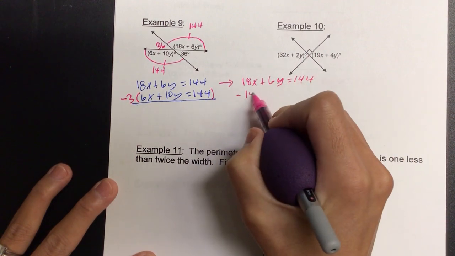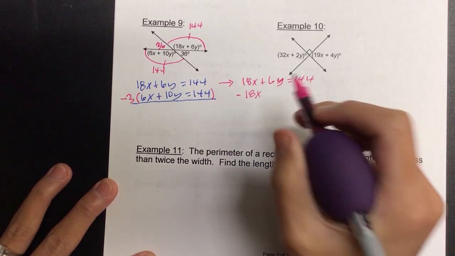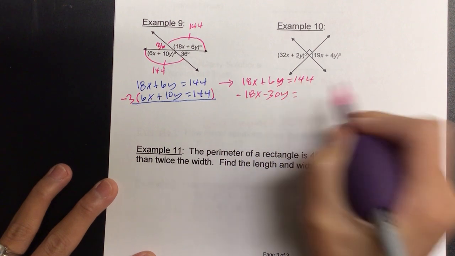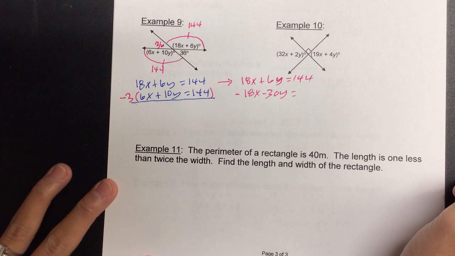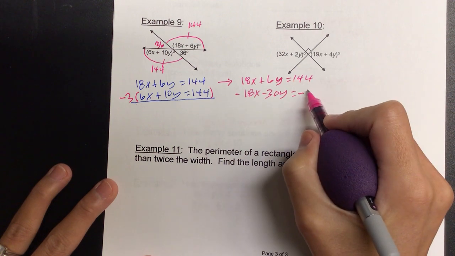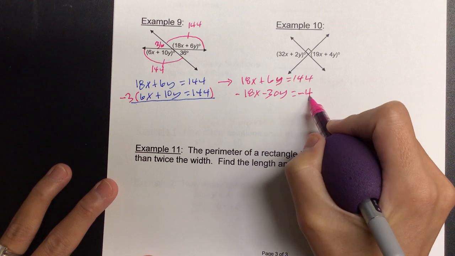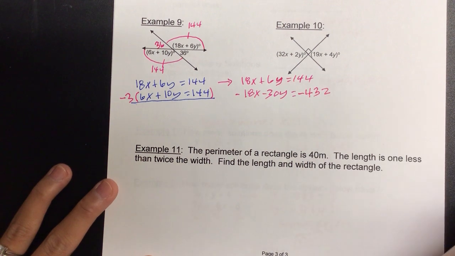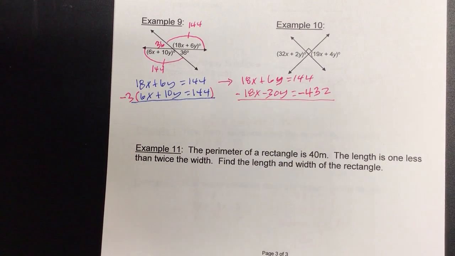So now we have negative 18x. And then we're going to get negative 30y. Can someone tell me 144 times 3? Negative 432.